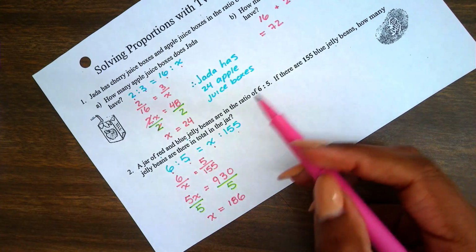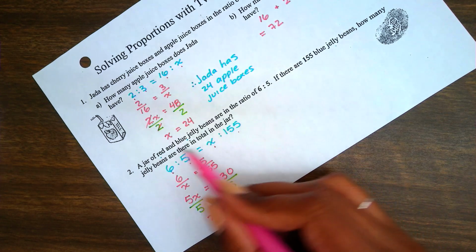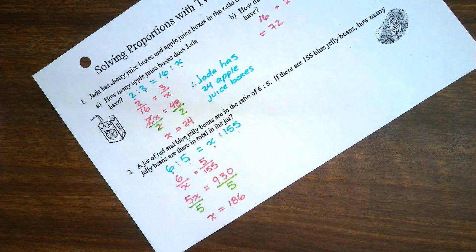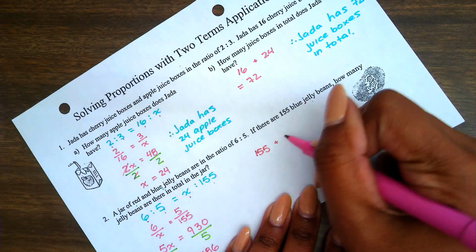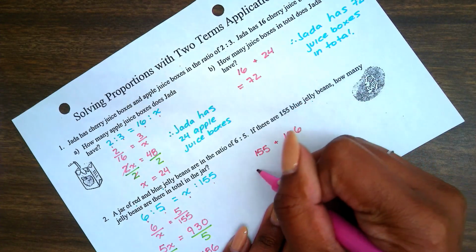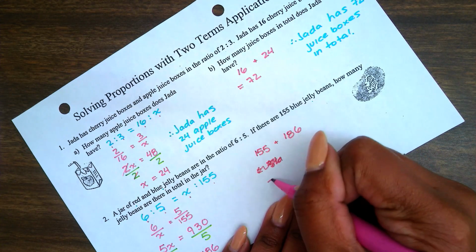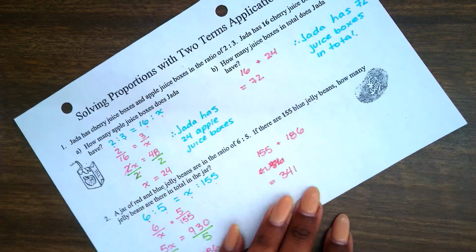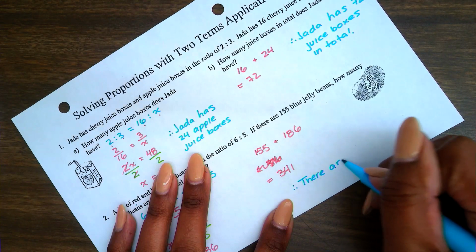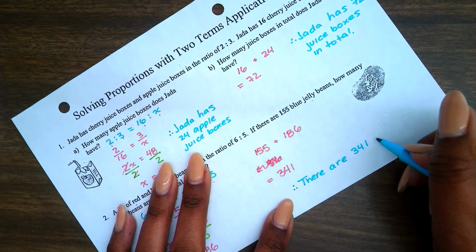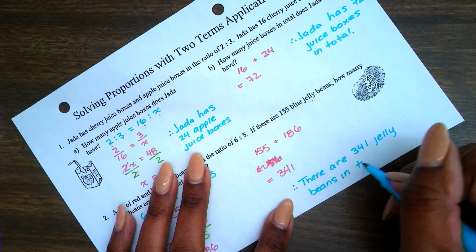Now I'm not done because the original question says how many jelly beans are there in total? x just represents how many red there are. And they told me how many blue there are. So then I'm going to jump over here and I'm going to say, okay, well, I know there's 155 blue. And now I know there's 186 red. I add those together and I'm going to get 341. So I'm going to say, therefore, there are 341 jelly beans in total.